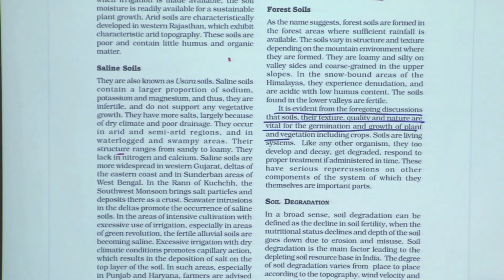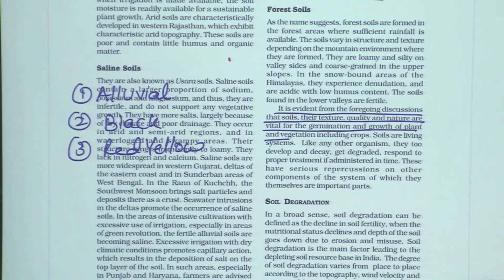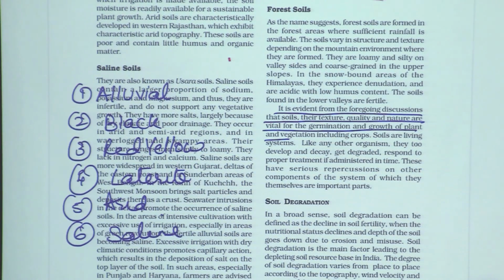Soil types in India include alluvial, black, red yellow, laterite, arid, saline, peat, and forest.